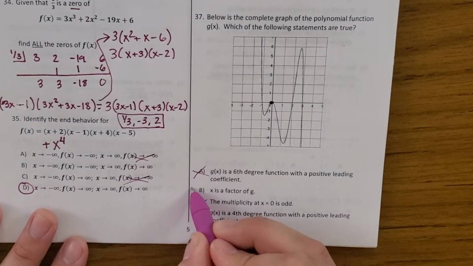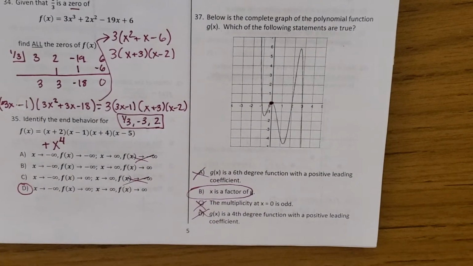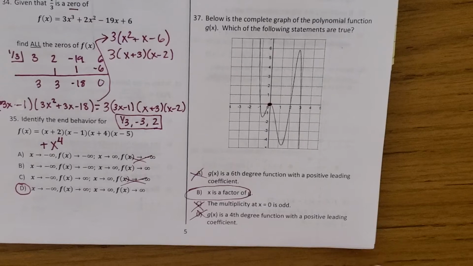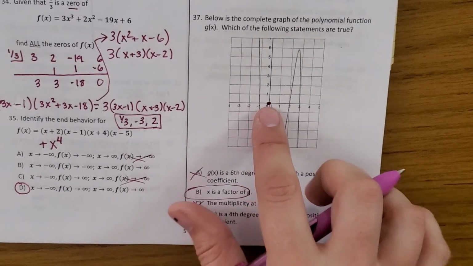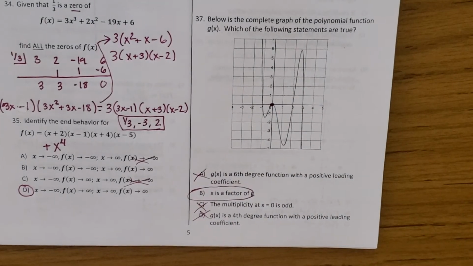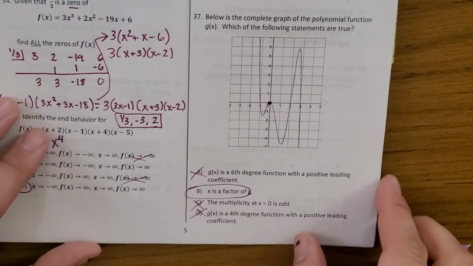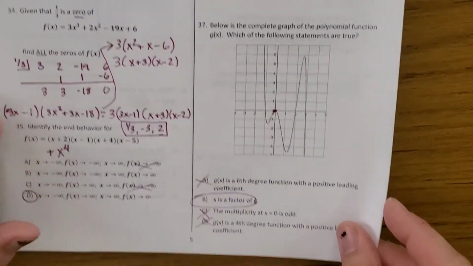So it can't be C, meaning it has to be B, which makes sense. X is a factor of g. Well, yeah, if you plug x in, it should be a factor of g, given that these x values are the zeros. So that would be your answer, is that x is a factor of g.